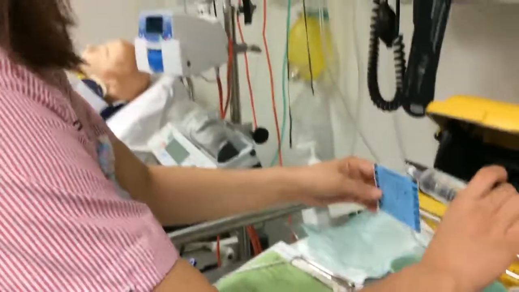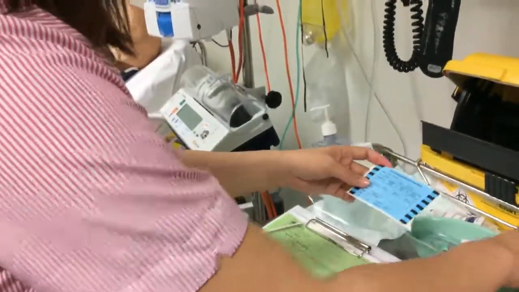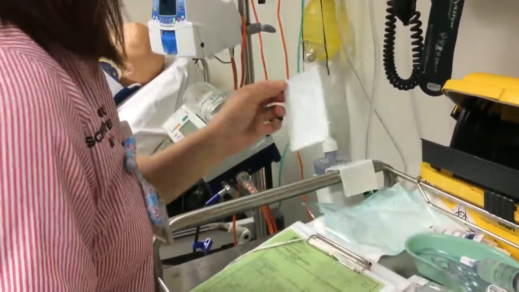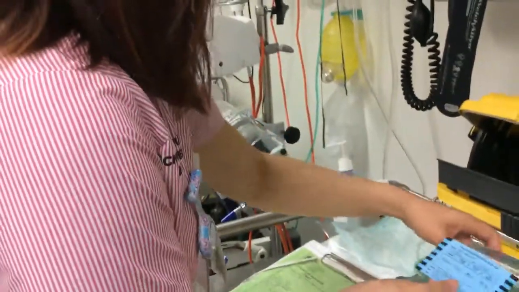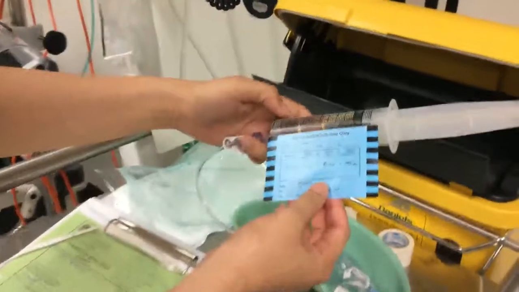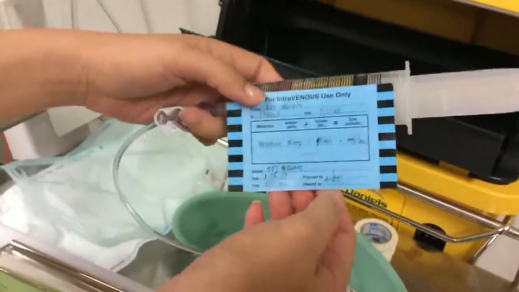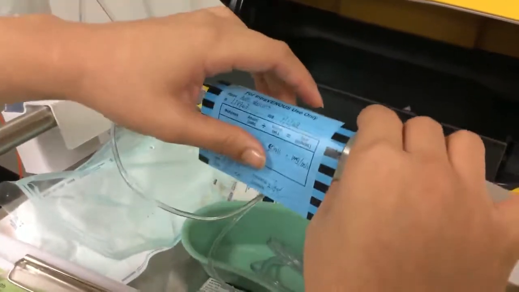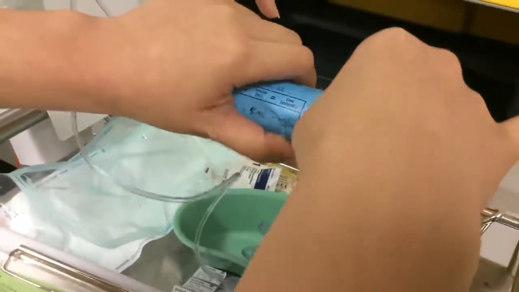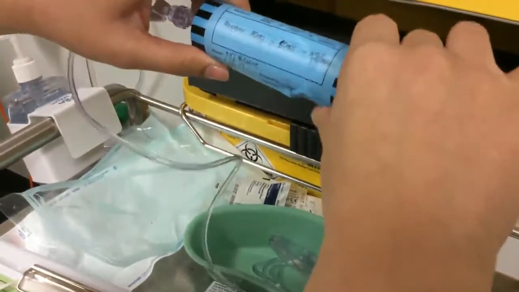So I'm going to put it on my syringe. So I'm going to do my second drug check.